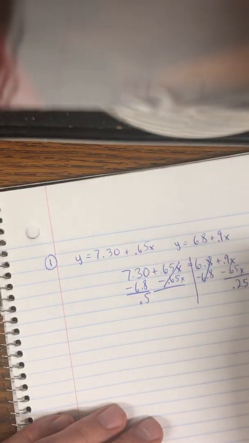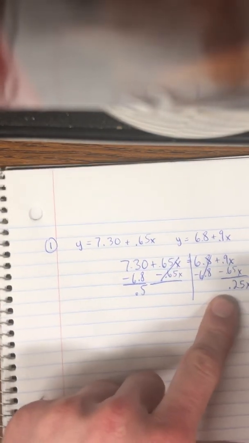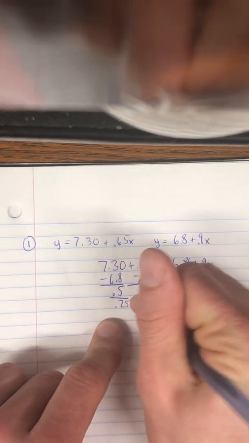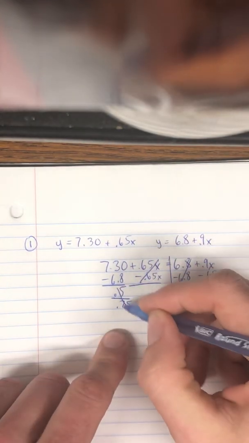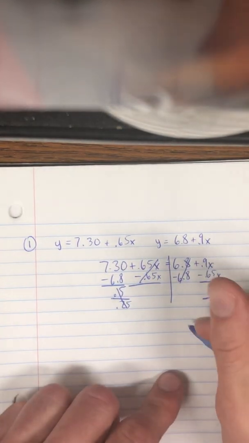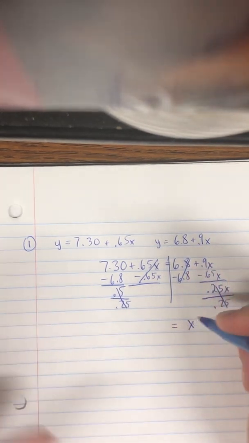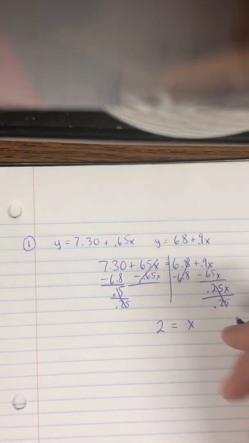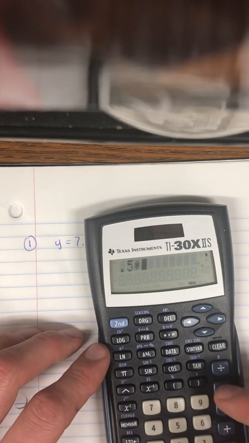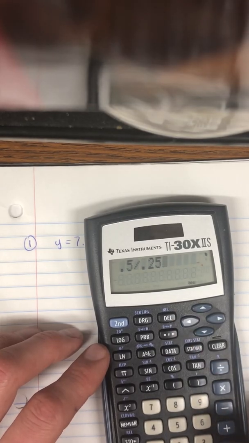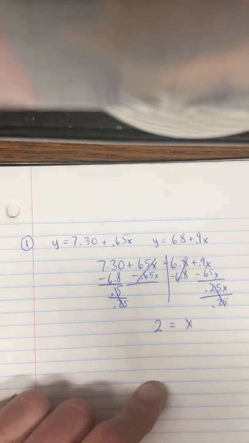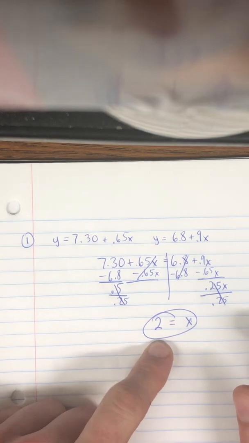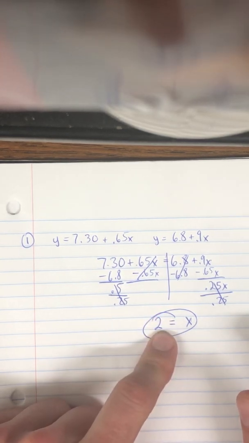So 0.5 is equal to 0.25x. And then divide by 0.25, divide by 0.25. I just canceled that because I'm in a hurry. 0.5 divided by 0.25 is 2. And I'm just going to double check the decimal here. Yeah, so you would get two toppings for them to be equal to each other. X in this case was the number of toppings. We were talking about pizza.